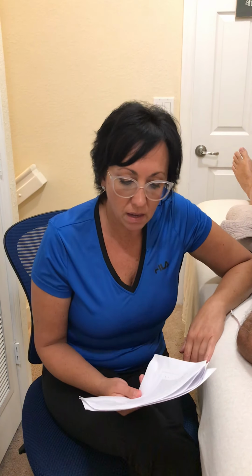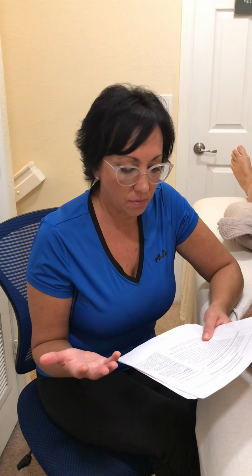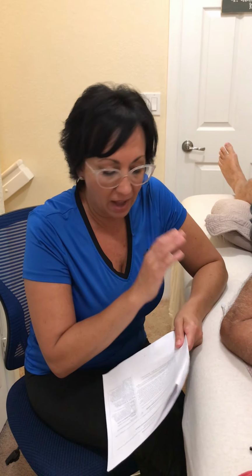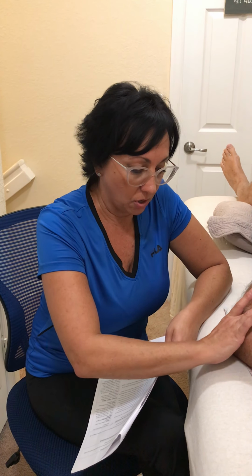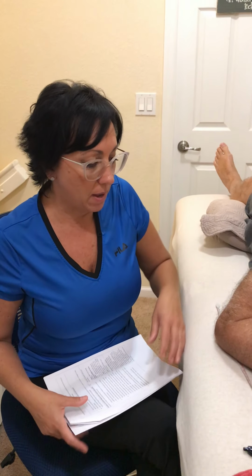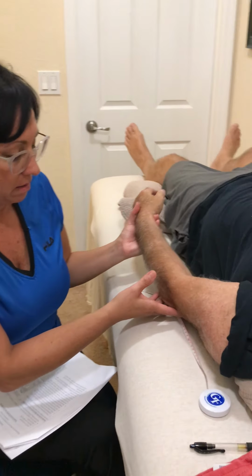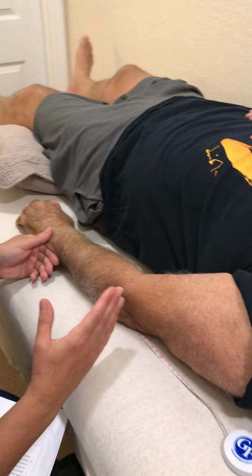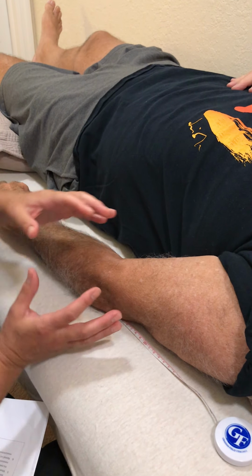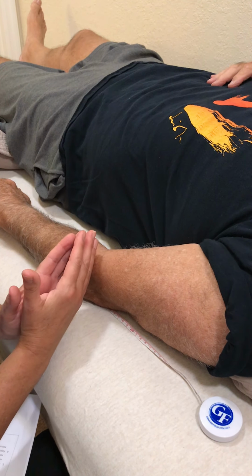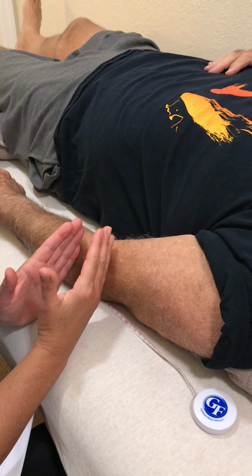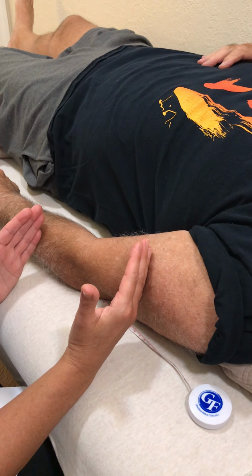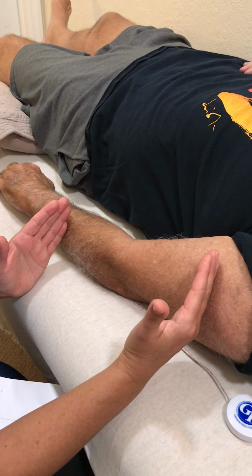So the general girth measures we tend to use is we find a circumferential starting point. So for example, if my patient had swelling and edema, when you look at a patient's limb, if they had swelling in their elbow, usually that edema or swelling is going both proximal and distal up the limb.